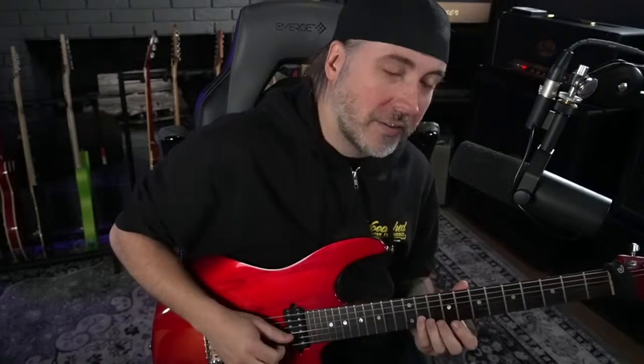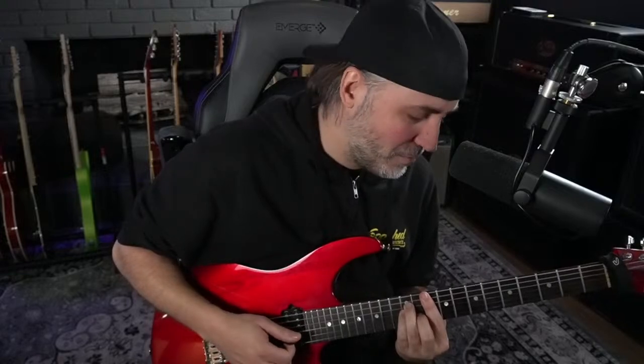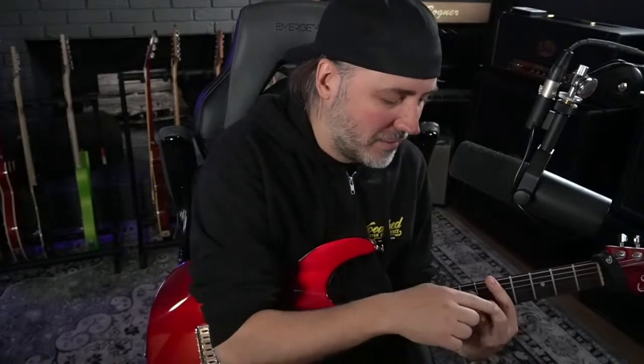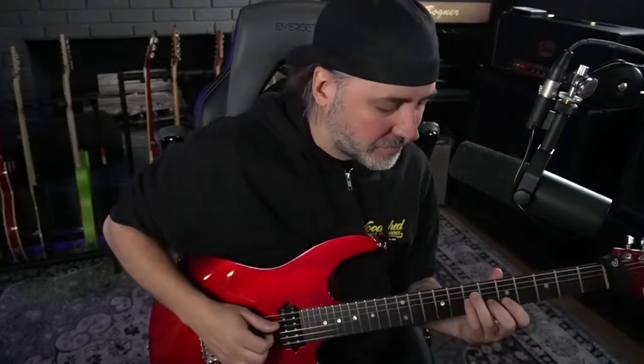Now what's going to happen? Look at this. That note right there, B flat, it's going to turn into that chord. That's going to turn into G minor. So even though we've been playing in D, take it again.